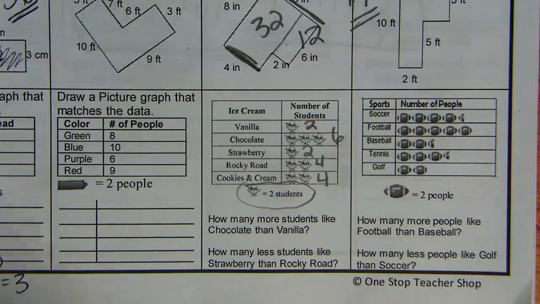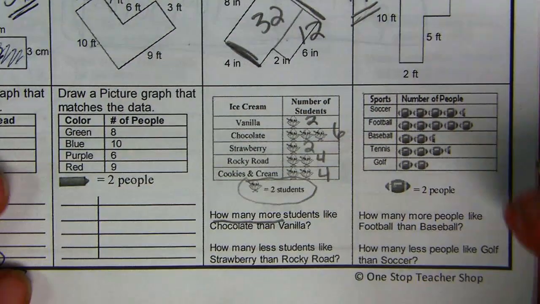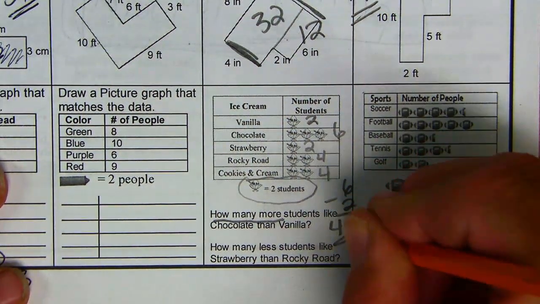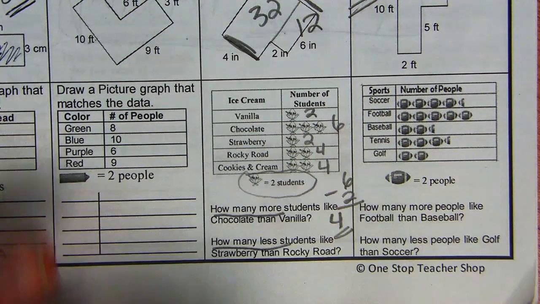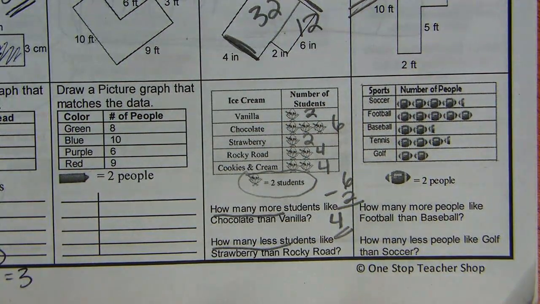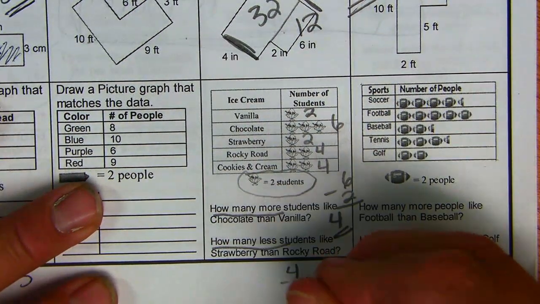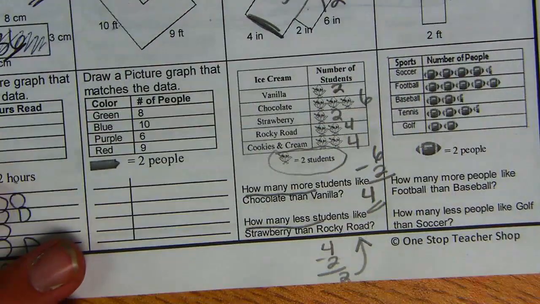How many more? That tells you it's a subtraction problem. They want to know the difference. Chocolate, then vanilla. 6 minus 2 is 4. How many less? That's another subtraction problem. How many students like strawberry? Then Rocky Road. Rocky Road is 4. Strawberry is 2. Final answer, 2. Snuck it in there.